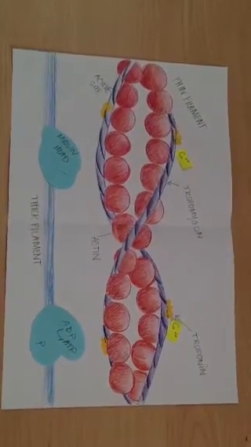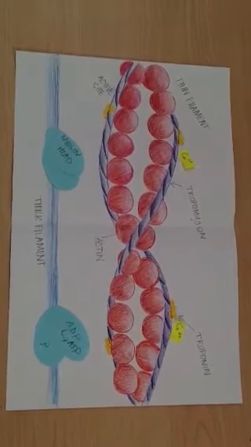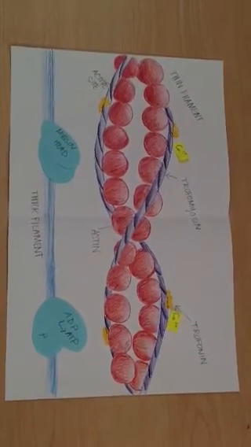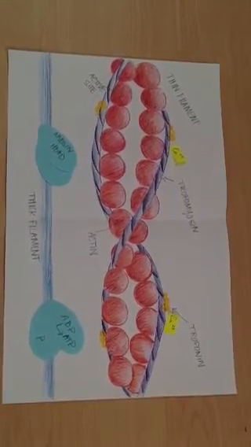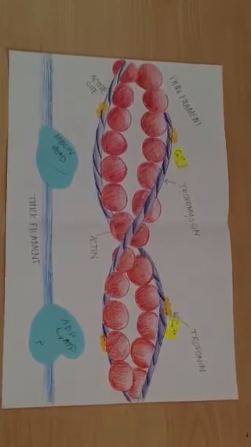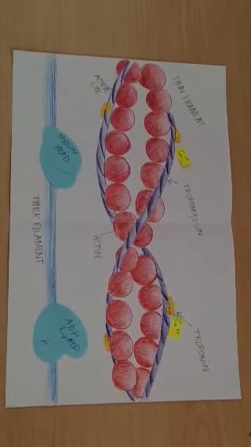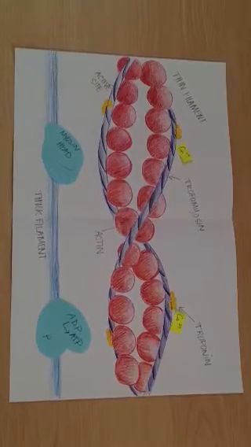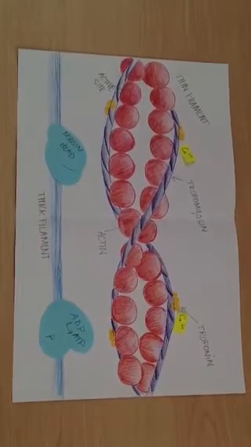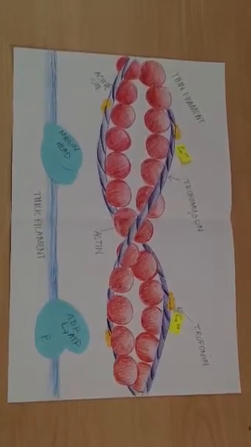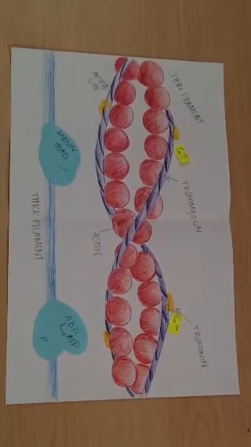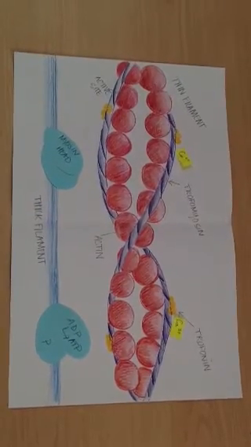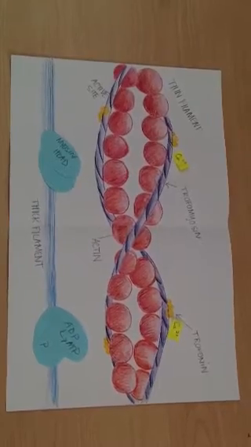As the action potential travels down the sarcolemma into the T-tubules, it stimulates the release of calcium from the terminal cisternae of the sarcoplasmic reticulum. Note, this houses or sequesters the calcium. And again, this is released into the sarcoplasm of the muscle cell.